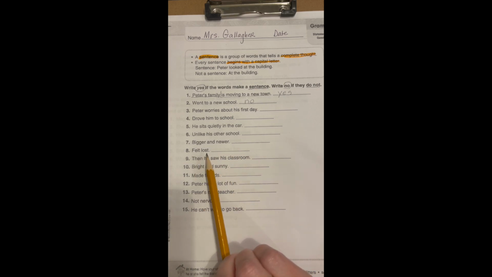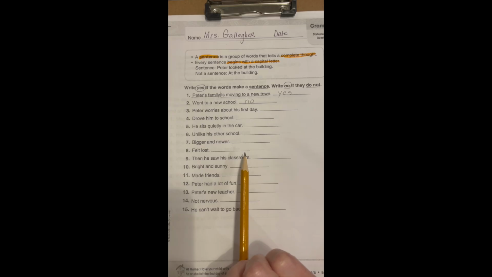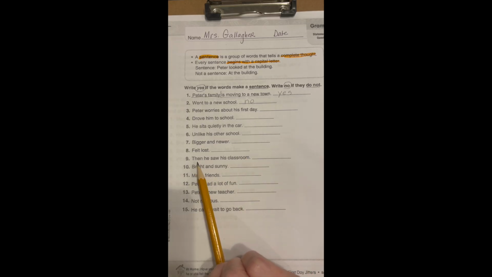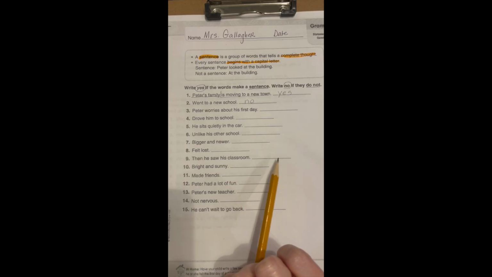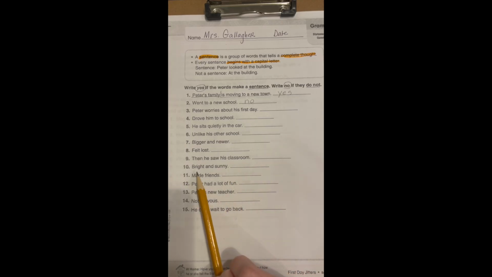Number 8, felt lost. Is that a complete sentence? Write yes or no on the line. Number 9, then he saw his classroom. You'll write yes or no here. Number 10, bright and sunny. Yes or no? Number 11, made friends. Yes or no on the line.